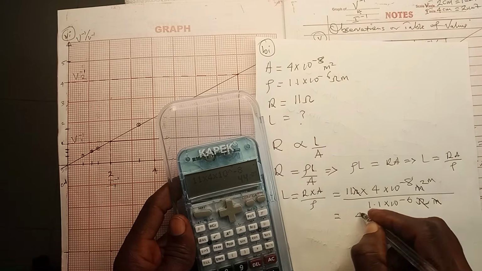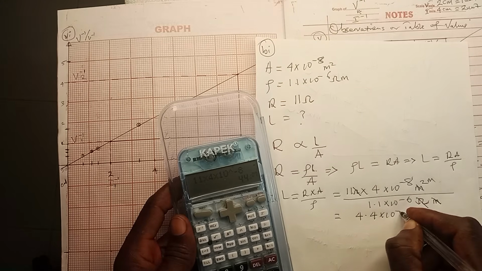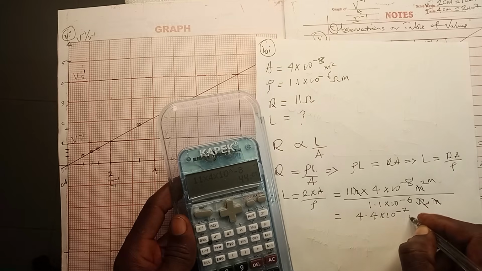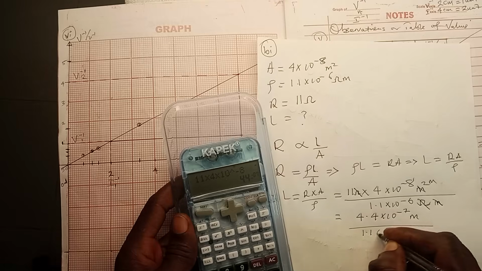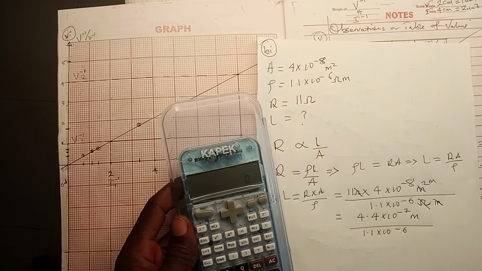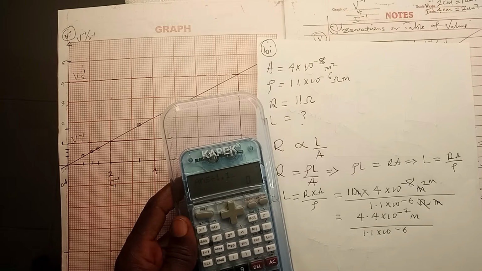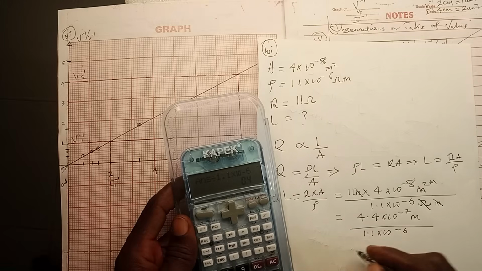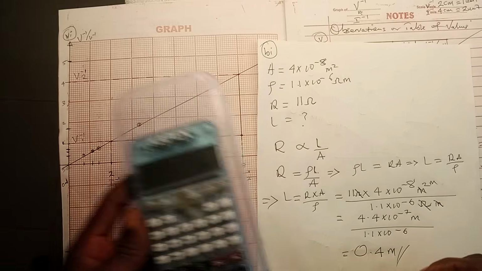That will give us 4.4 times 10 raised to negative 7 meters divided by 1.1 times 10 raised to negative 6. Do that correctly, you have that answer divided by 1.1 times 10 raised to negative 6. And the length of the wire is 0.4 meters.